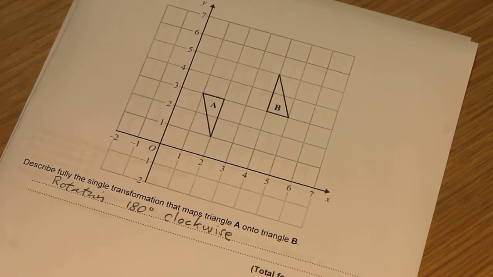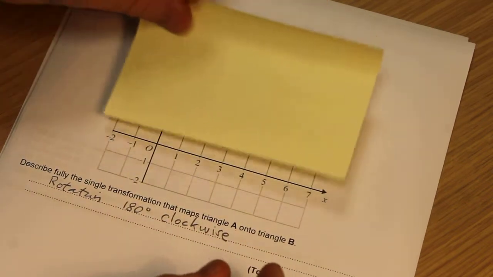Now, this shape is also requiring us to know that there is something called a centre of rotation. I would normally use tracing paper to do this, but what I'm going to use is a post-it note to show you.